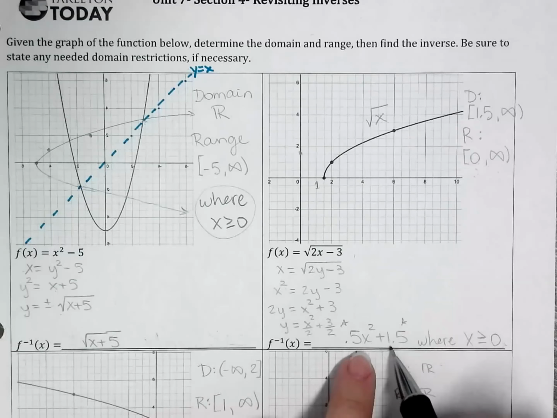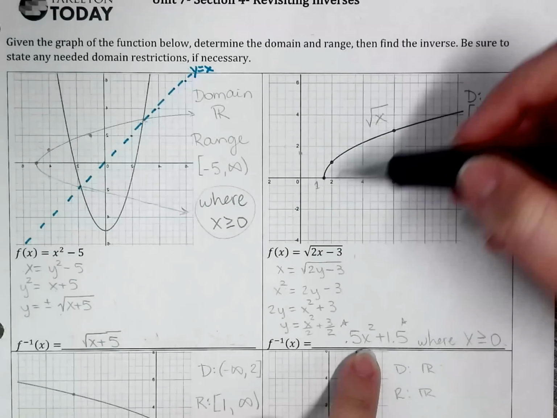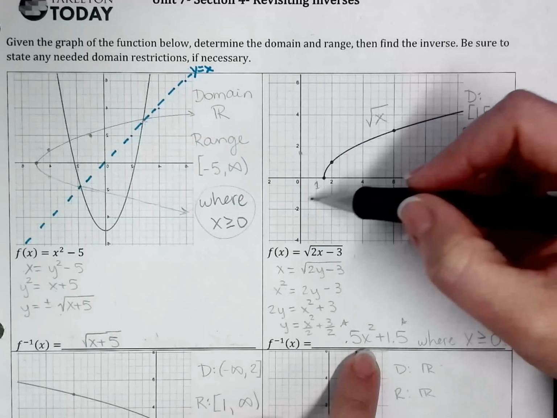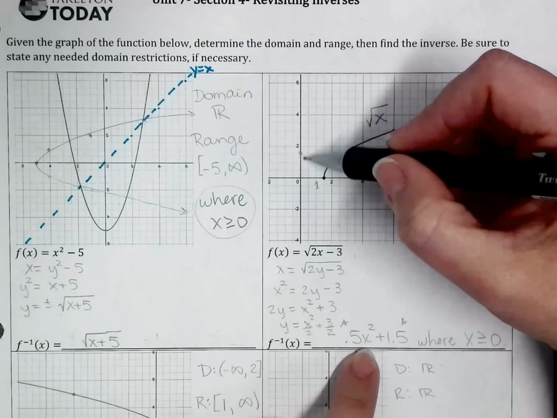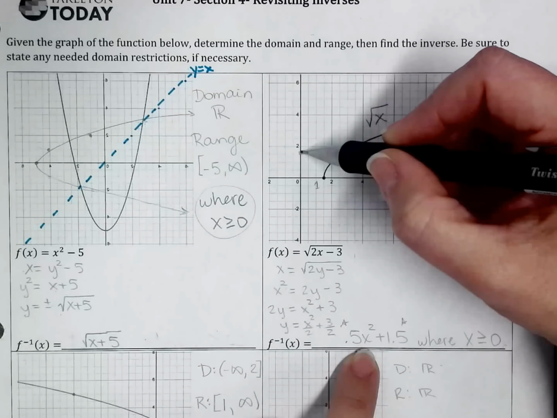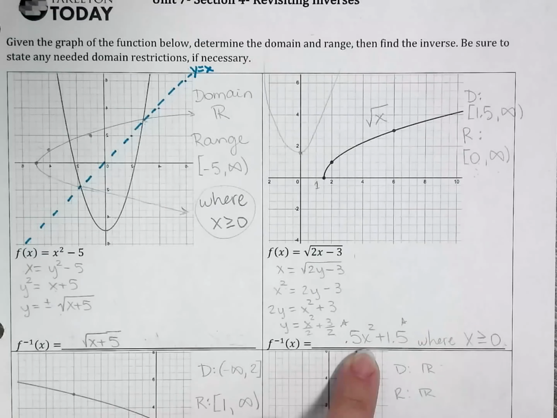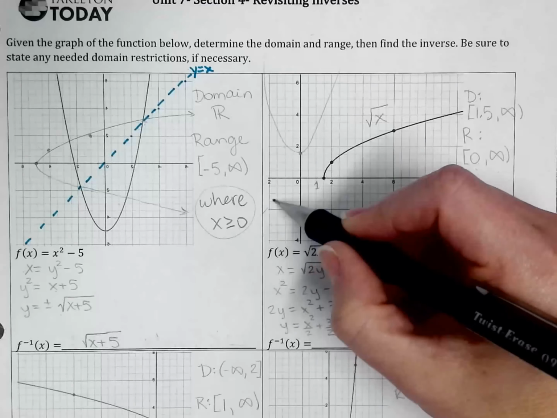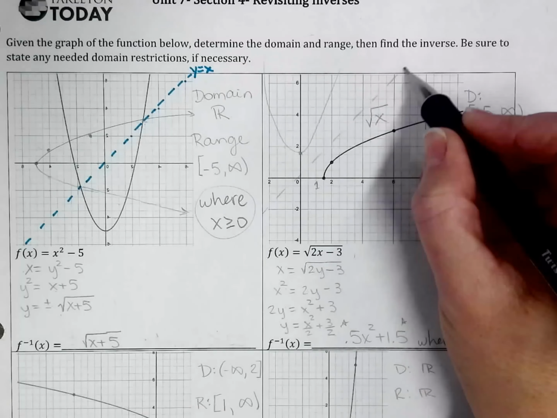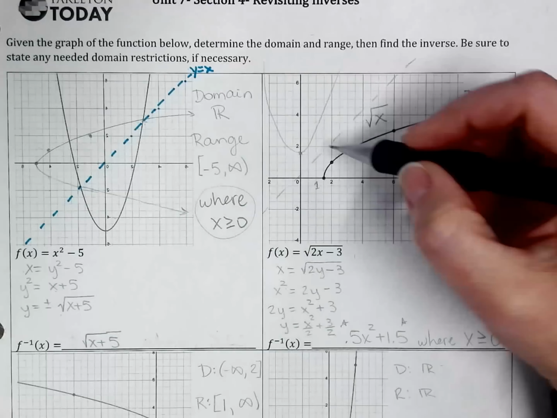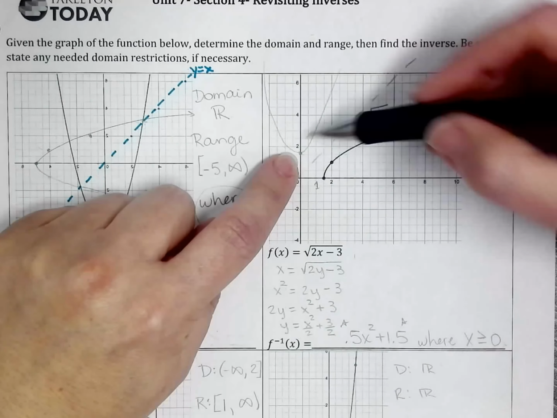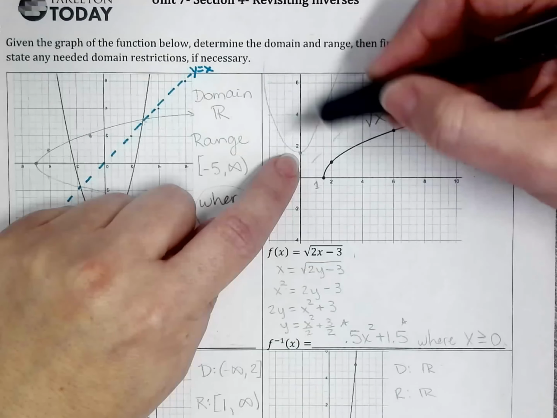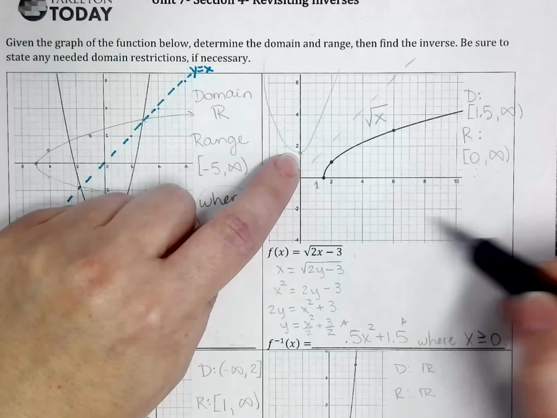So if I were to graph this function, it would look like a quadratic function right here at 1.5. It would be right there. And you can clearly see that if the y equals x line would be right there, this is the reflection over this, within reason, because I have this extra part of the quadratic function right here that just doesn't exist from the original function.